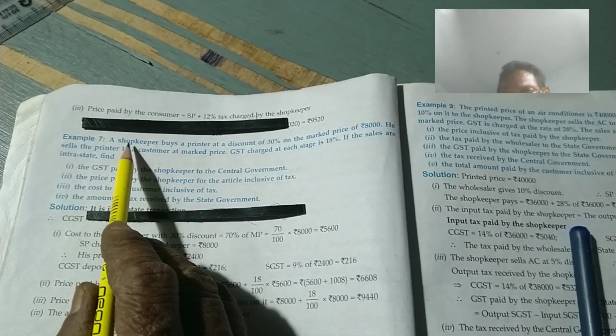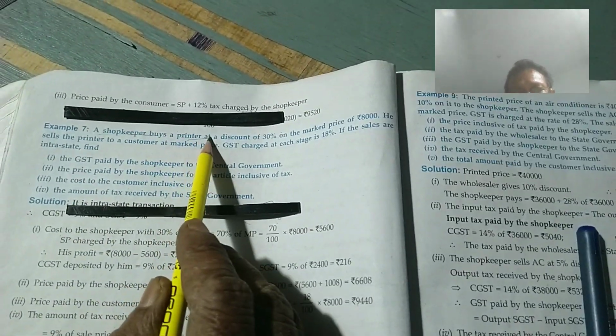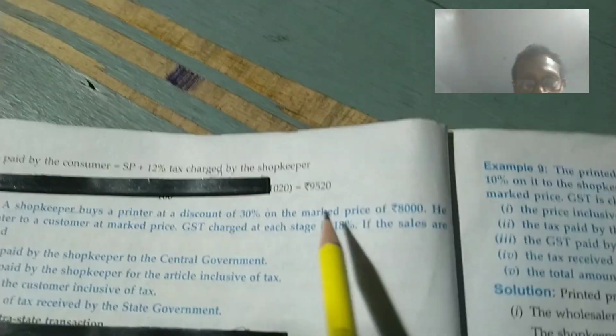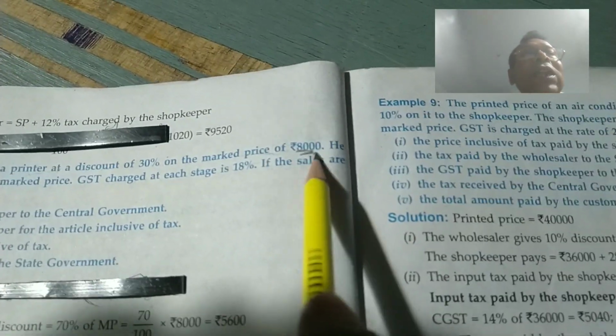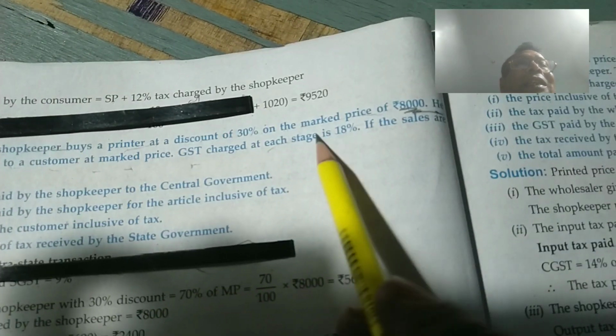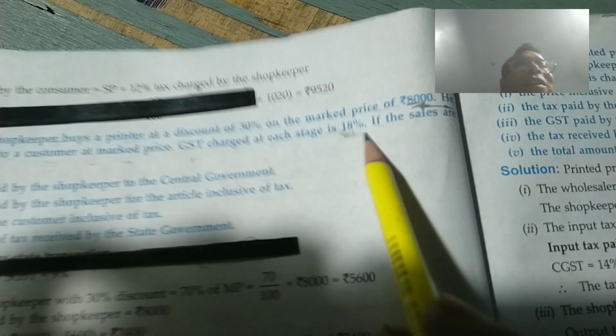We are going to discuss a sum from the GST chapter of ICSE Standard 10. The question here is, a shopkeeper buys a printer at a discount of 30% on the mark price of 8,000. He sells the printer to the customer at mark price. GST charged at each stage is 18%.